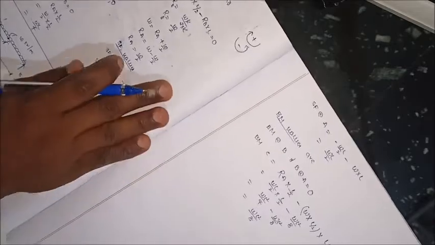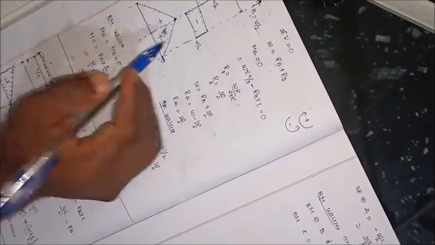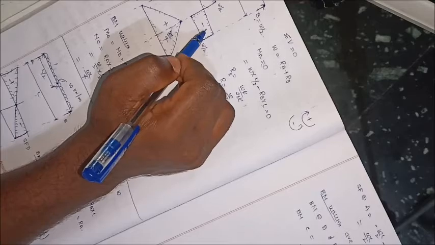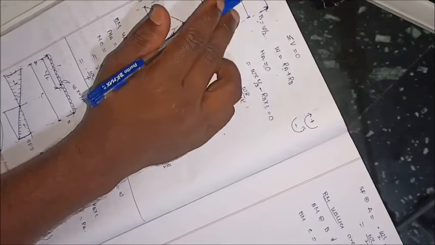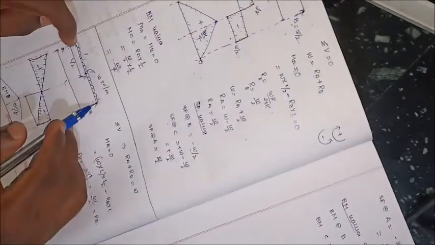So in this class we calculated shear force and bending moment diagrams for the simply supported beam with central point load and the simply supported beam with UDL.